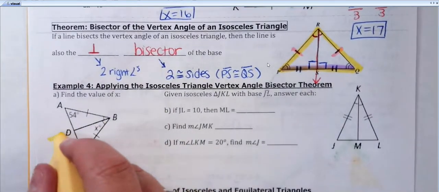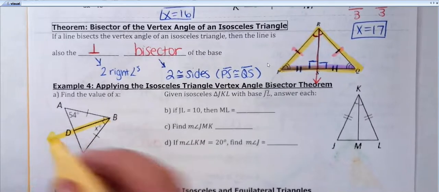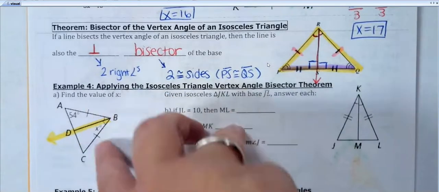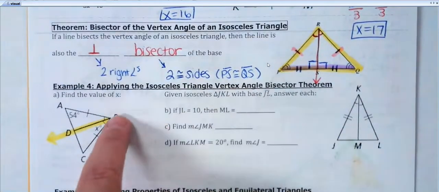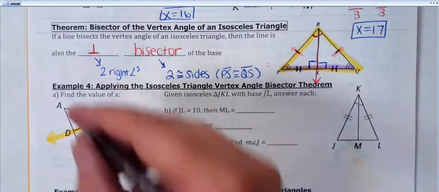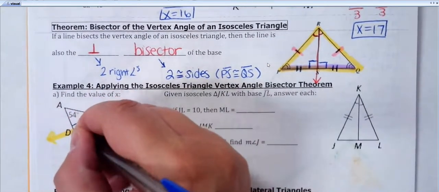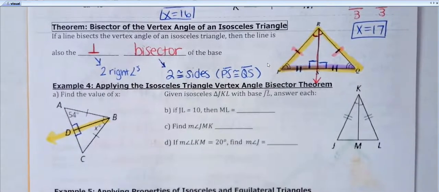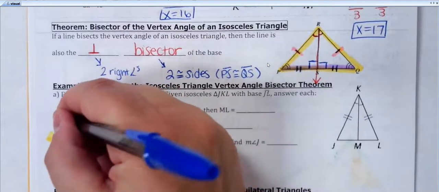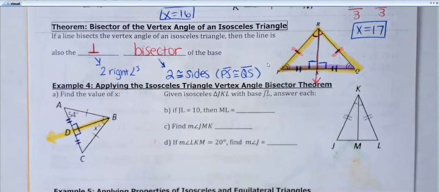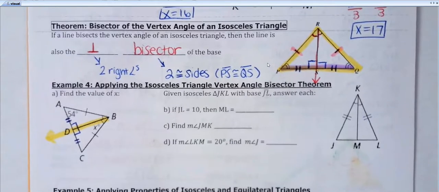So D to B bisects the vertex angle. Overall, ABC is an isosceles triangle. This bisects that angle. So where that runs into the base, these are perpendicular. I'm just going to put that in right away. You also bisect the segments here. So from A to D and D to C, those would be congruent. That's not going to really be in anything we need for this particular problem. What I need in this problem is X.